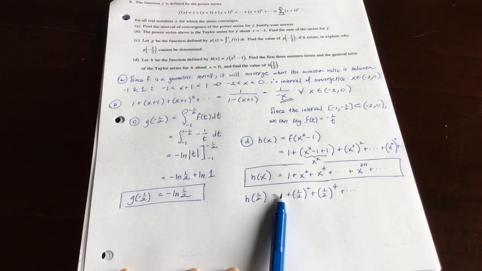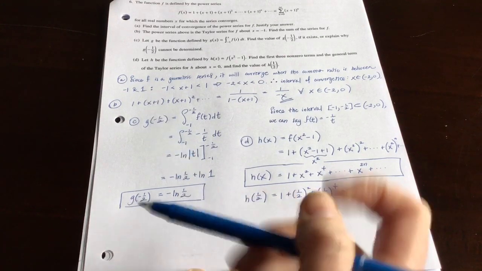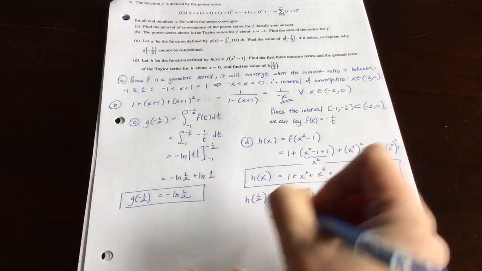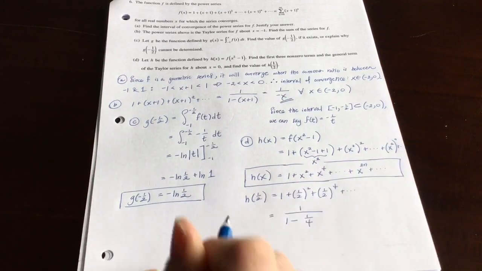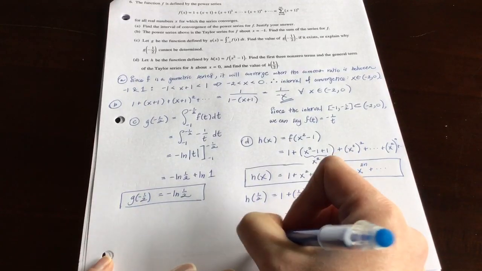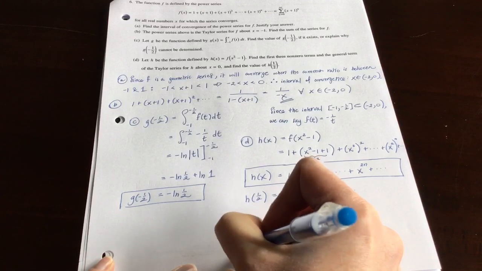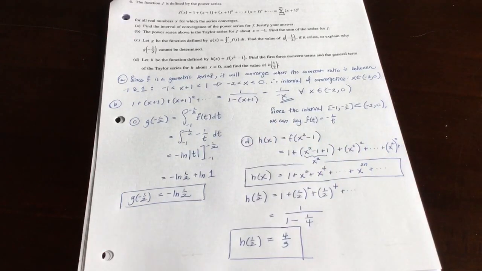So I do hope, again, you've been sufficiently tortured with geometric series to notice that this is one. Its first term is 1. Its common ratio is 1/4, or 1/2 squared. And it converges to first term over 1 minus your common ratio. And if you simplify this, I believe you end up with 4/3. And then you could say h of 1/2 would be 4/3, and you'd be done.